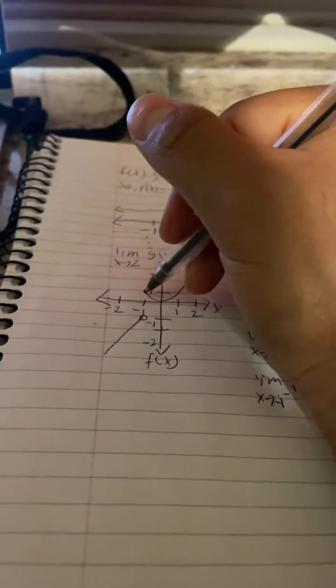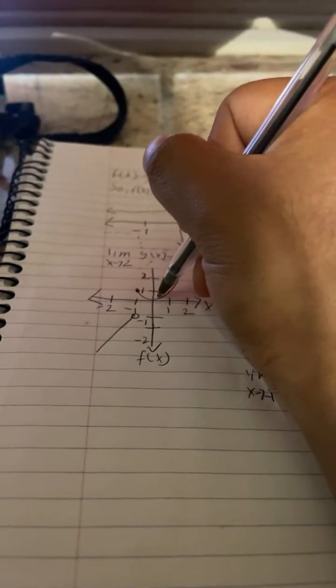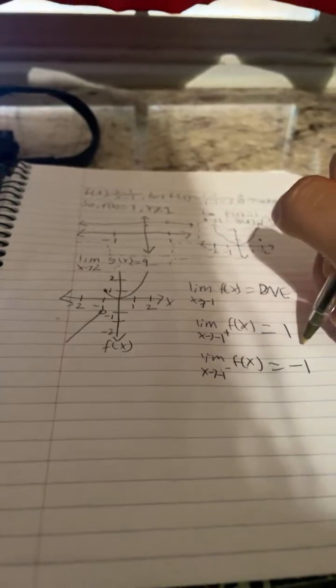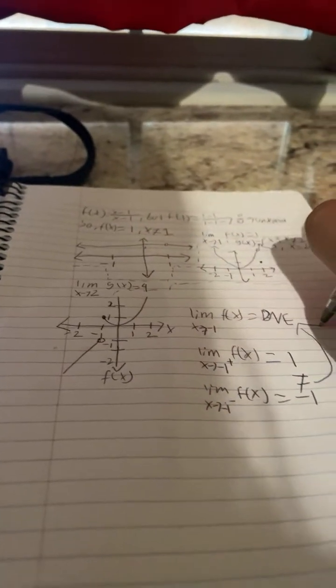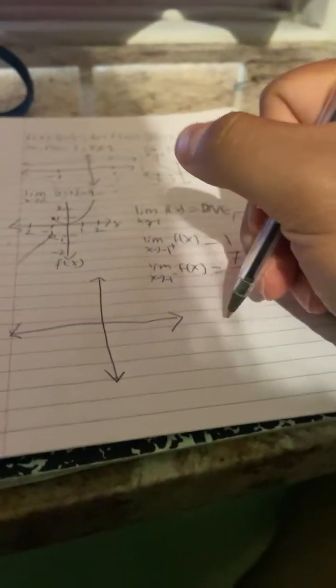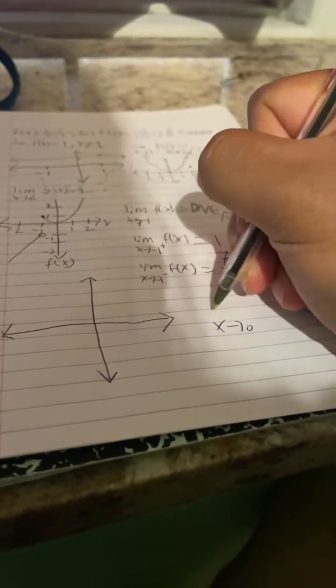But since we established this limit, it looks like it approaches 1. And since these do not coexist, it's going to default to does not exist. Now, for this, let's just default to x approaches 0.